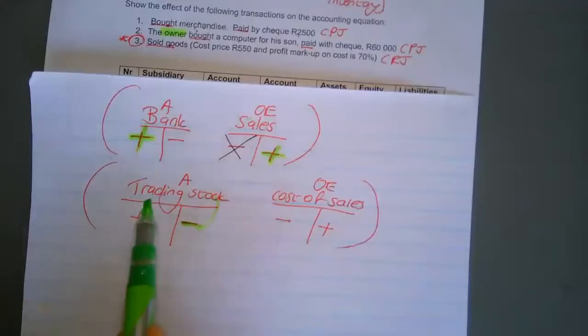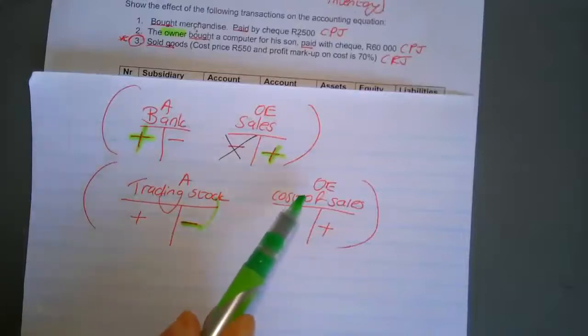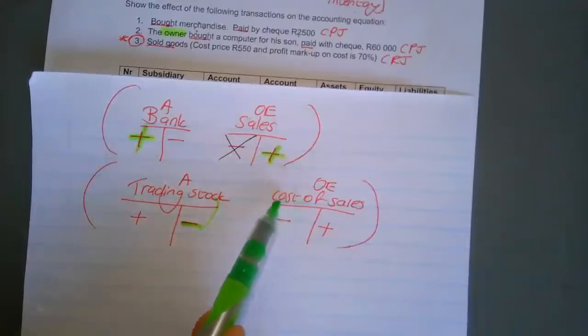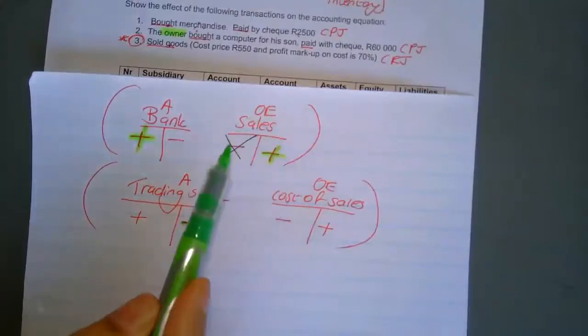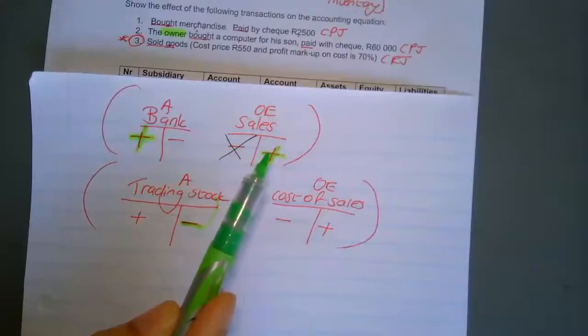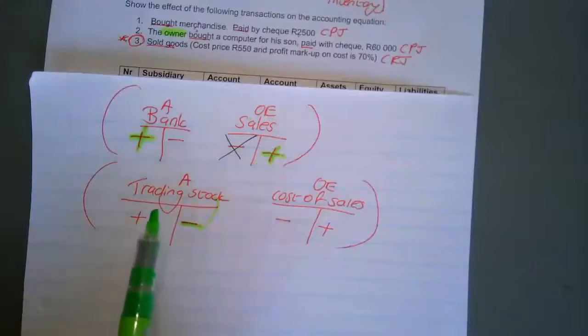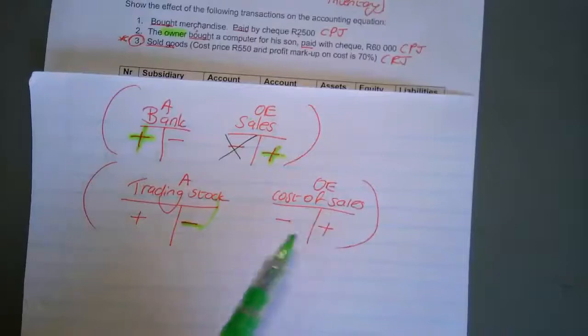Now, remember, trading stock and cost of sales go together because the value of that Guess jean you are selling is the actual price you paid for it when you bought it from the factory, and that is called the cost price. The sales price is a nice to have. That brings in profit to your business. But the actual value of the trading stock on your shelf is what you paid for it, you, the shop.